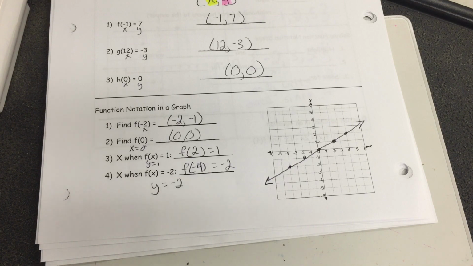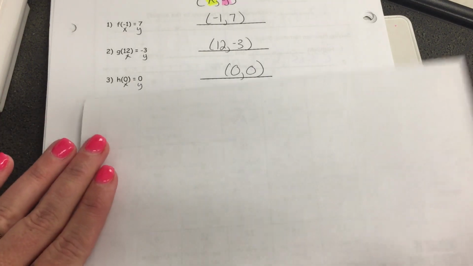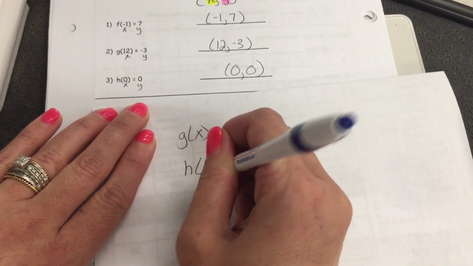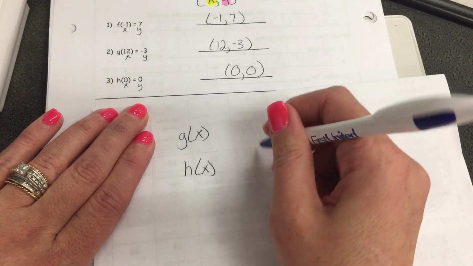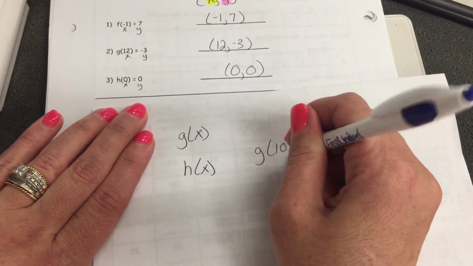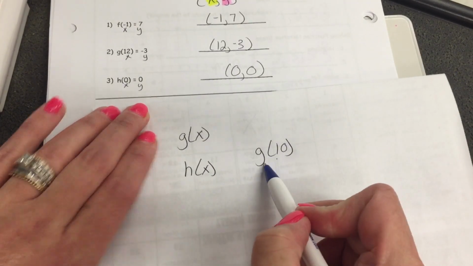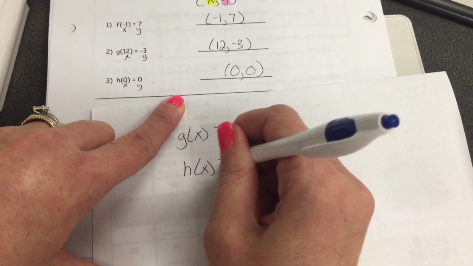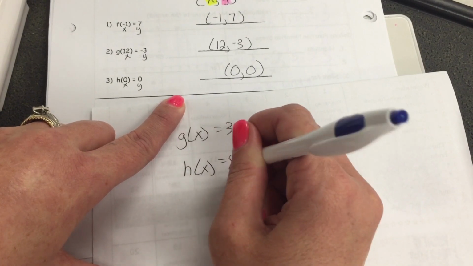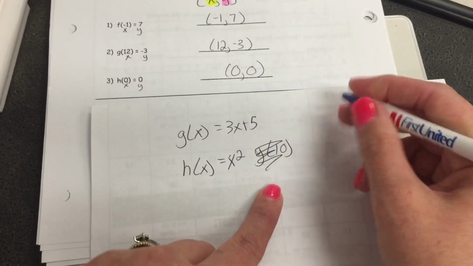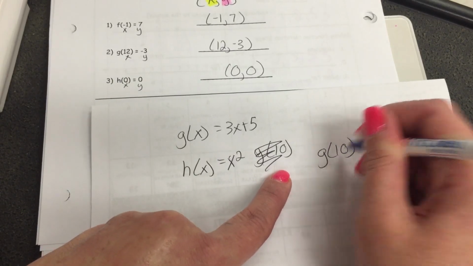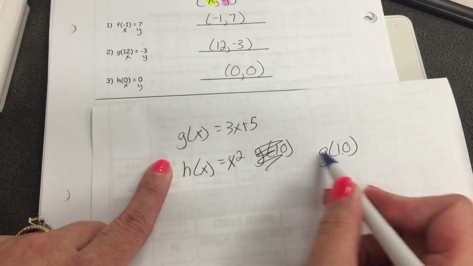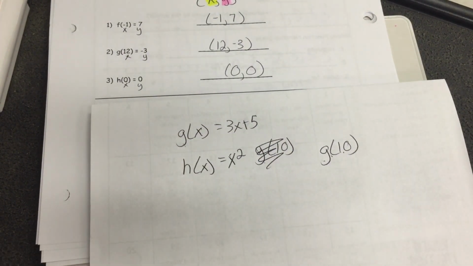Now, the only thing I want to tell you as you're starting to do your homework, this next assignment, make sure that you remember when it's asking you for g of x or h of x, it is naming the function. So if it asks you to plug in g of 10, you're only going to plug 10 into whichever equation has a g. So let's say that this said 3x plus 5, and then this one said x squared. Okay? And then it says, what is the value of g of 10? You'll take this and only plug it into the g equation because the letters match. Okay? And that's what you're going to do on your homework.